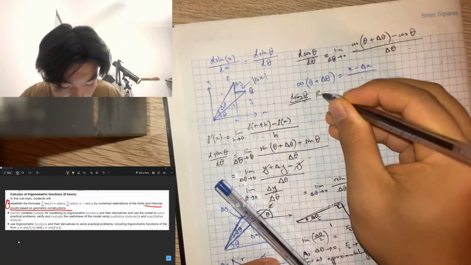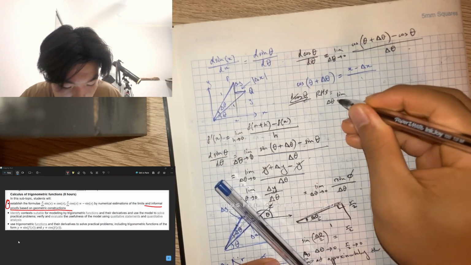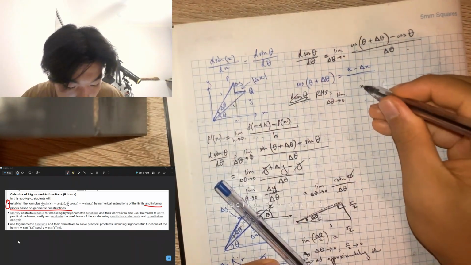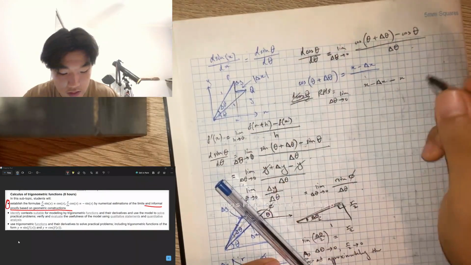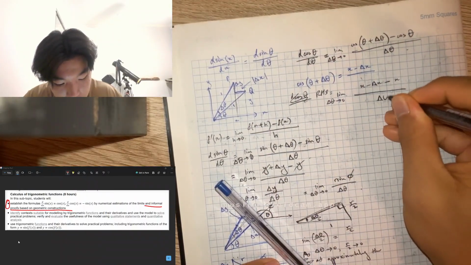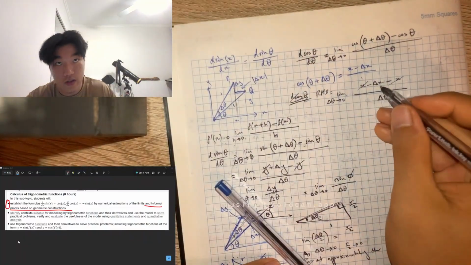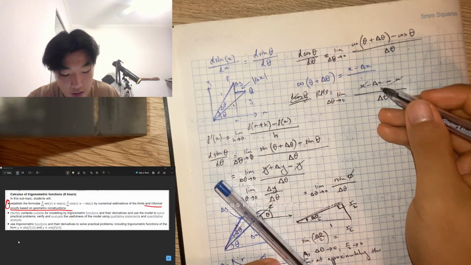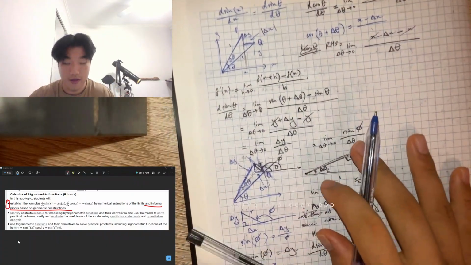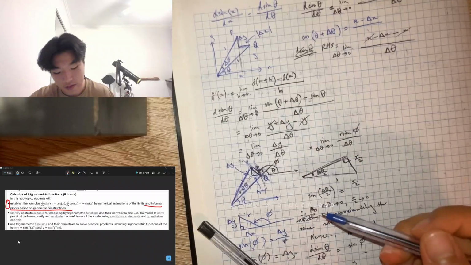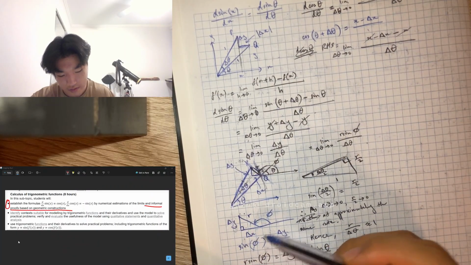So I'll just go right hand side, and then left limit, as it approaches 0, x minus delta x minus x, because cosine of theta is just x. Same kind of deal. These cancel out. Okay, and we're left with negative delta x. Same kind of deal, right? Exactly the same thing. We're going to use this and determine delta x.